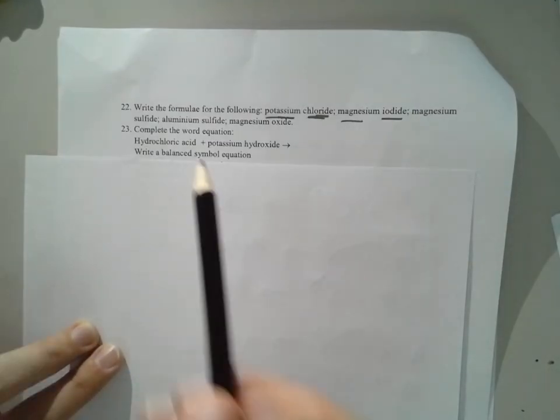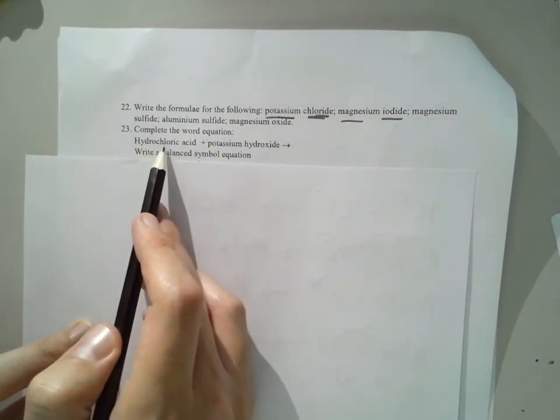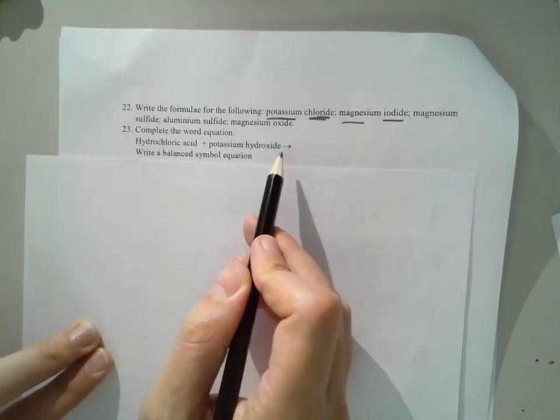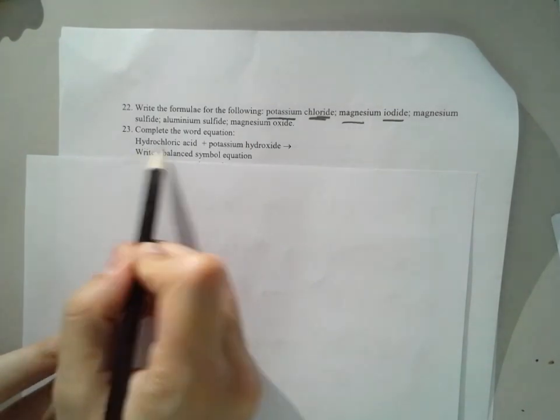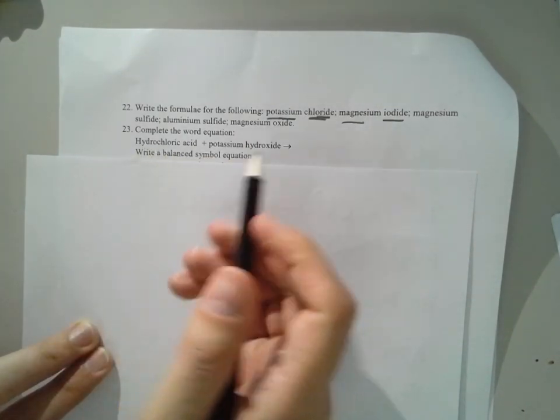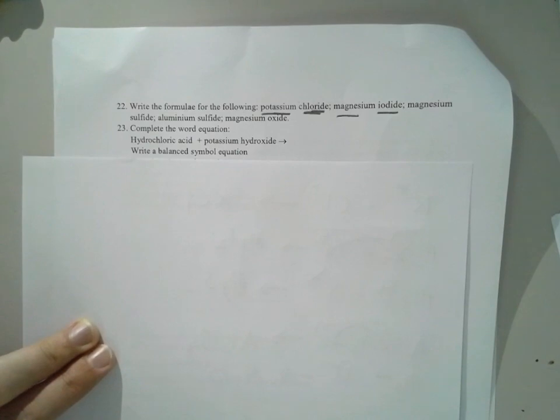Okay, so now back to question 23, and the question is complete the word equation for hydrochloric acid plus potassium hydroxide, and then it's asking us to write a balanced symbol equation. So when looking at this, I need to look at the reaction. What type of reaction is occurring? I wouldn't know what to write on the sides if I didn't know what type of reaction it was. So is it an acid metal reaction, an acid base reaction, an acid carbonate reaction? You may need to revisit these terms in your notes.